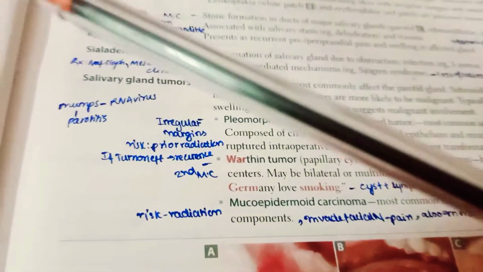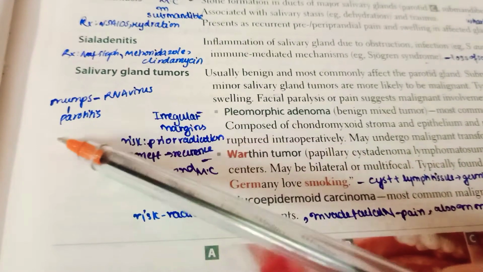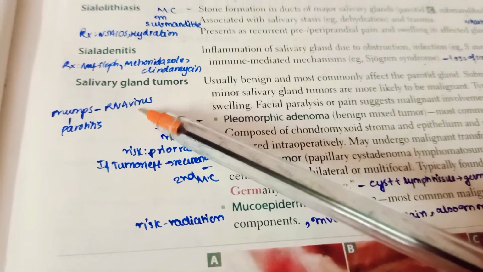One more condition which can affect salivary glands is mumps. Mumps causes parotitis, mainly affecting the parotid gland. It is an RNA virus.